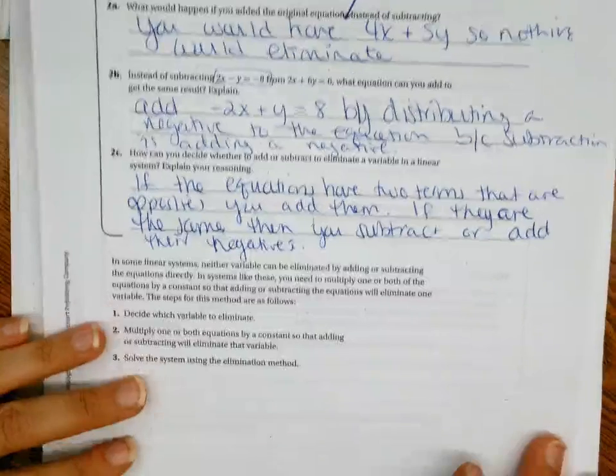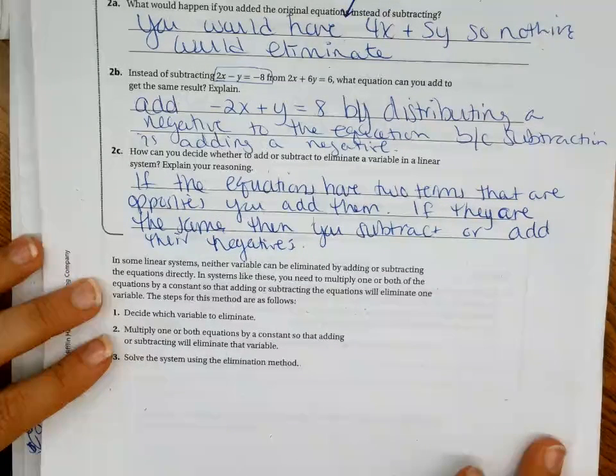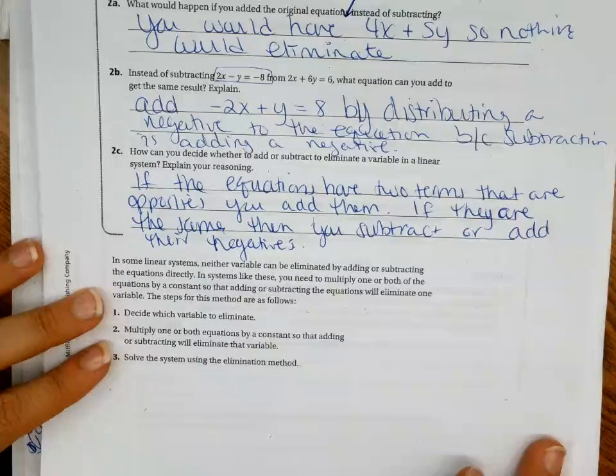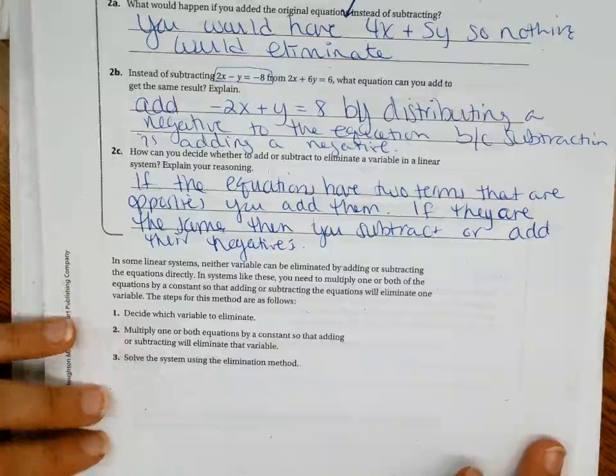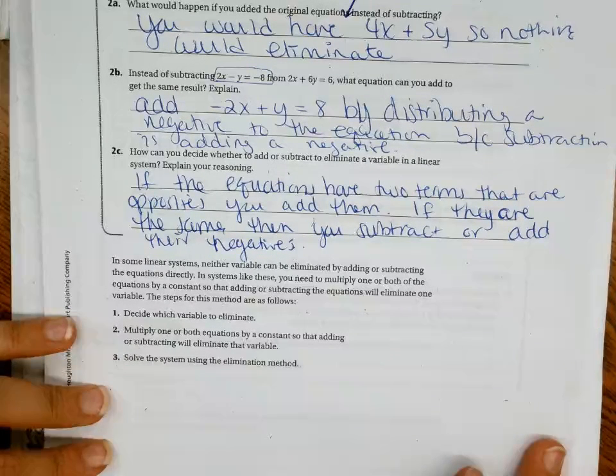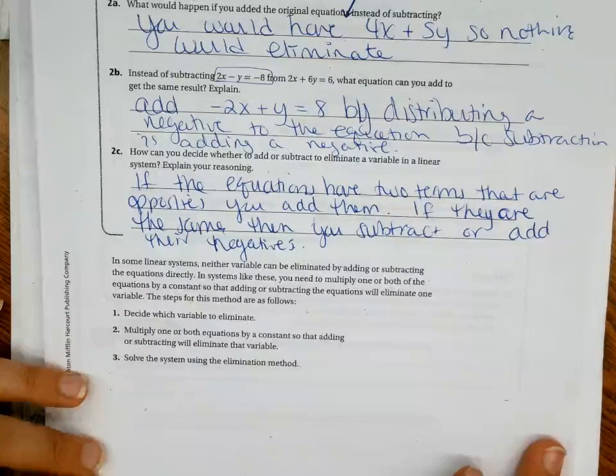In some linear systems, neither variable can be eliminated by adding or subtracting the equations directly. In systems like these, you need to multiply one or both sides of the equation by a constant so that adding or subtracting the equations will eliminate one variable. The steps for this method are as follows. Decide which variable to eliminate. Multiply one or both equations by a constant so that adding or subtracting will eliminate the variable. Solve the system by the elimination method.